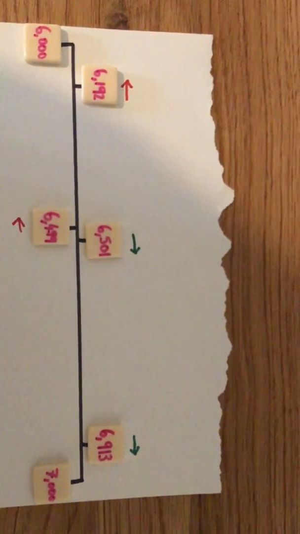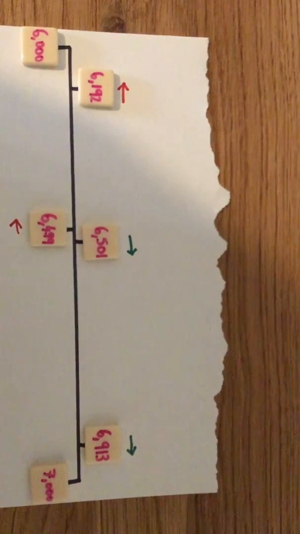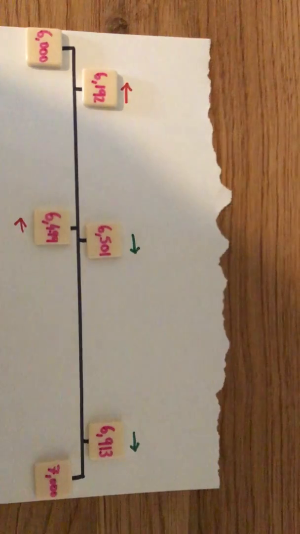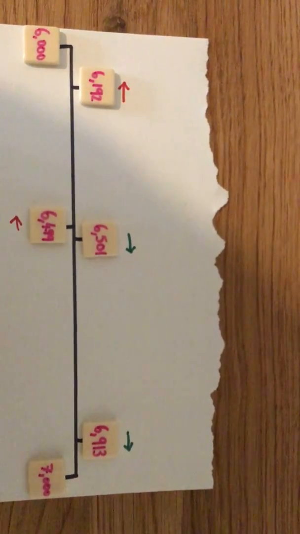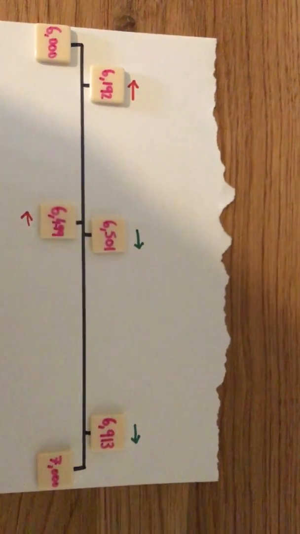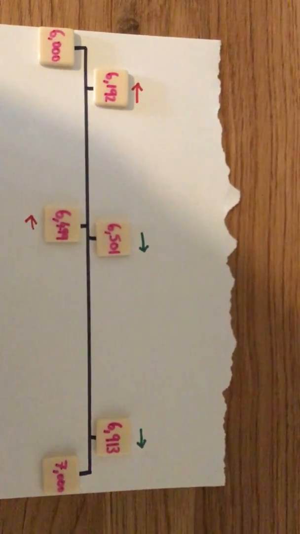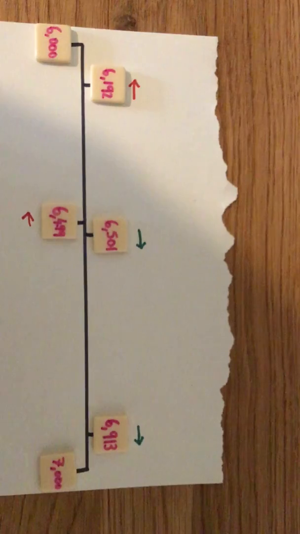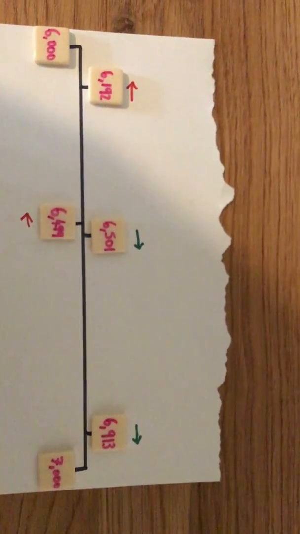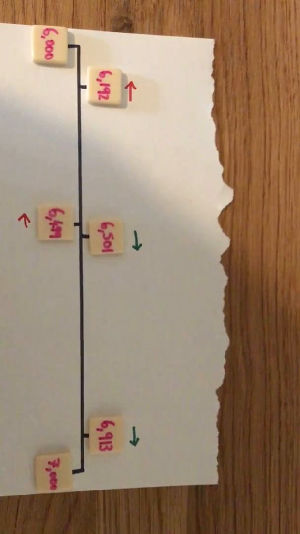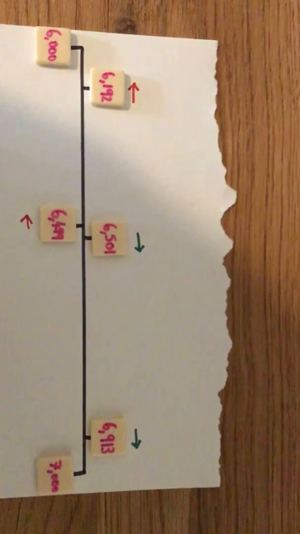6,501, however, that is very slightly closer to 7,000. It's over that halfway mark by one, so we would round that number up to the nearest 1,000 would be 7,000. Our final number, 6,913, very clearly a lot closer to 7,000 on the number line than it is to 6,000. So we would round that number up to the nearest 1,000 and make it 7,000.